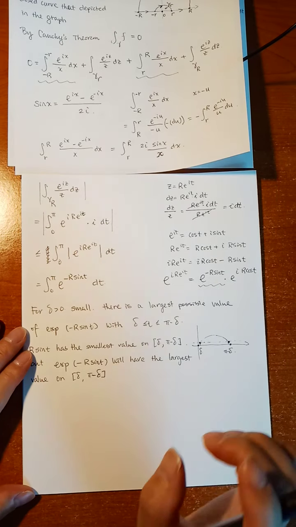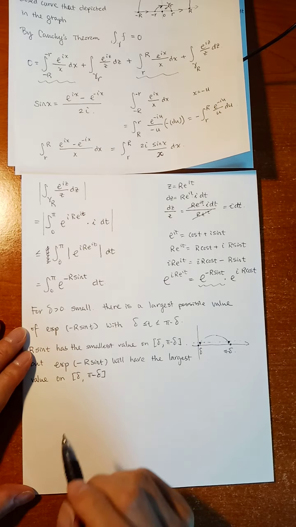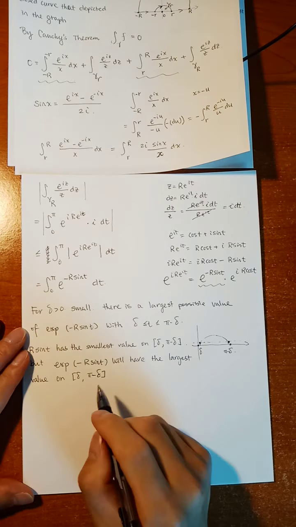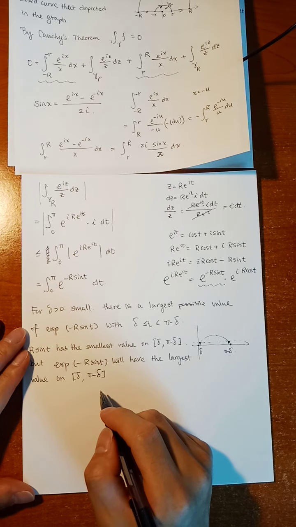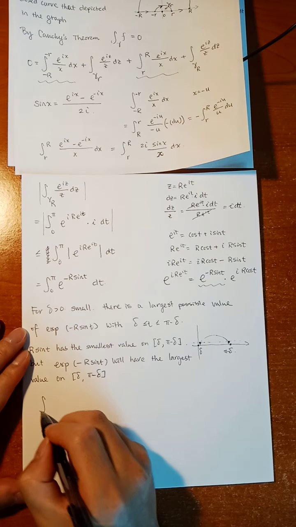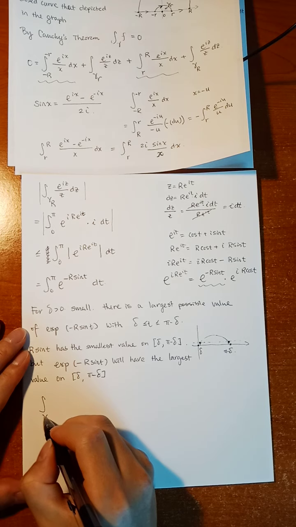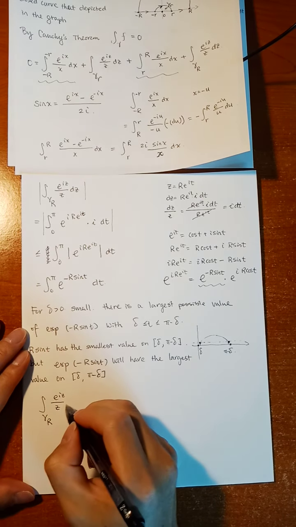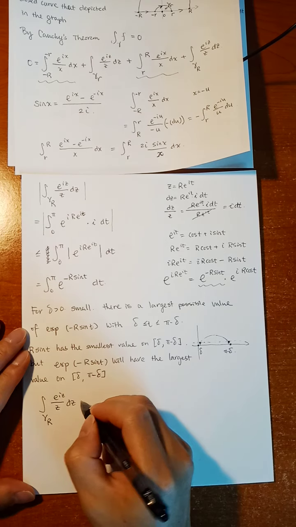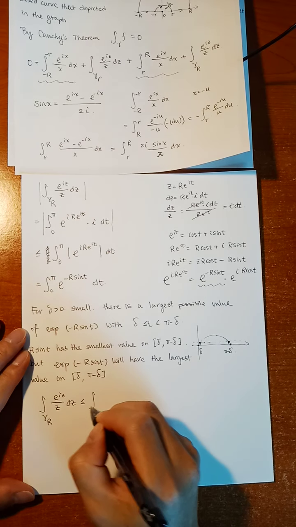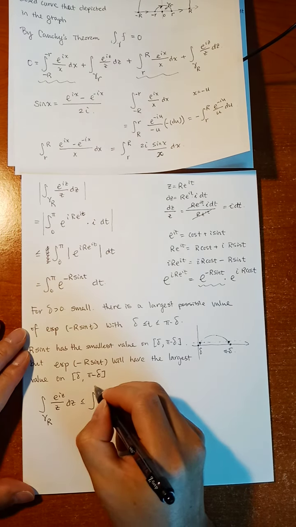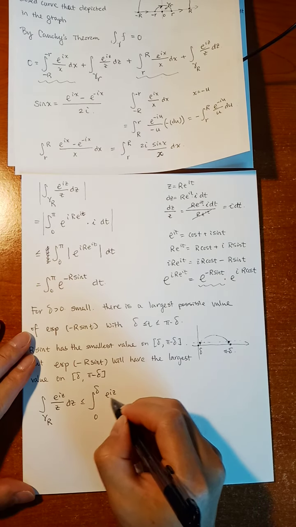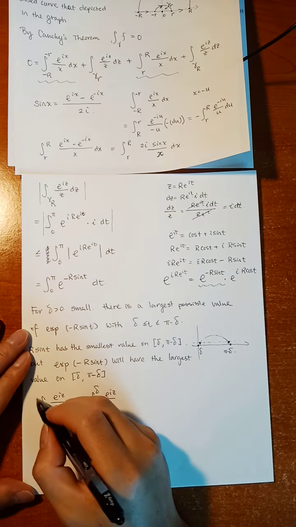Be careful, this smallest value is not fixed. It depends on this R. Now let's check this integral over gamma of e^(iz) over z dz, which is going to be less than or equal to the following. I'm going to integrate from 0 to delta of e^(iz) over z. Let's put in the upper value.